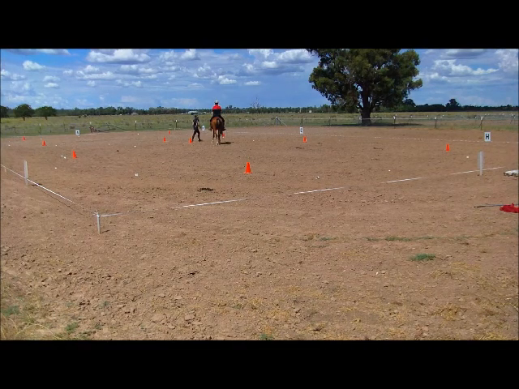That'll help him bend around that corner. Okay, and when you come around this way, we need to do the opposite. So to go around this side, we need your left leg on the girth, your right leg back, your right hand steady, and just a little bit of pressure on the left rein.